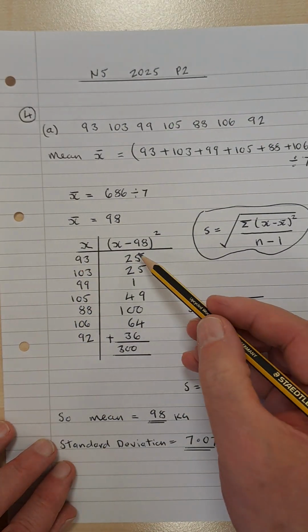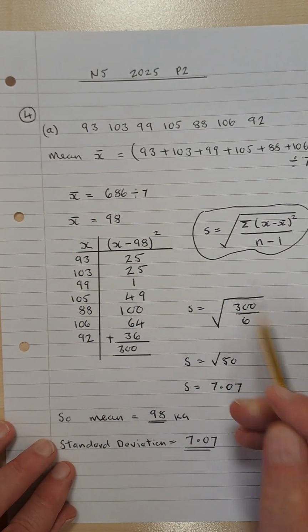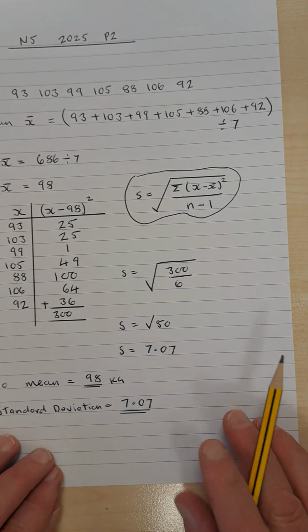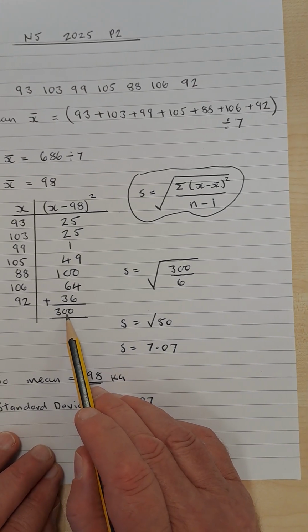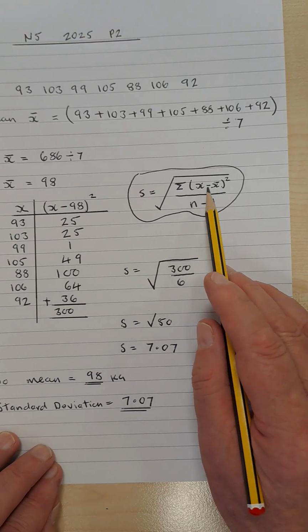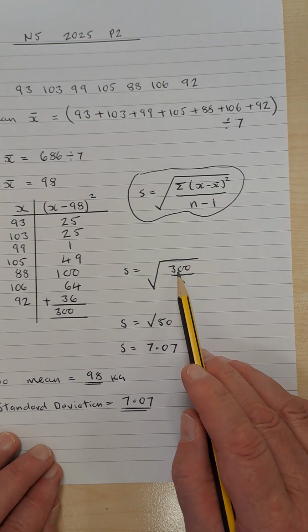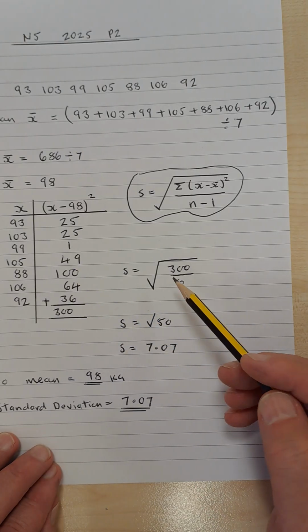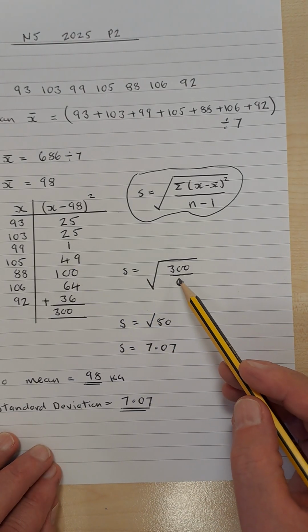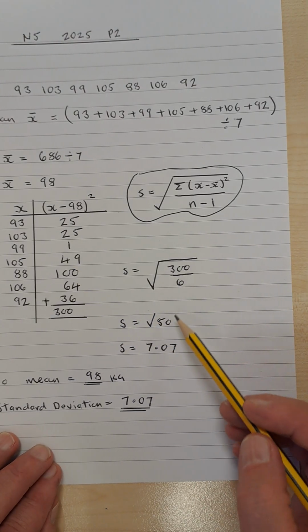So that is all these numbers there. Add them all up and you get 300. So that is your sum of each number take away the mean squared, 300. So in our formula, that goes up here, 300. There are 7 numbers, 1, 2, 3, 4, 5, 6, 7 numbers. 7 take away 1 is 6. 300 over 6 is 50.